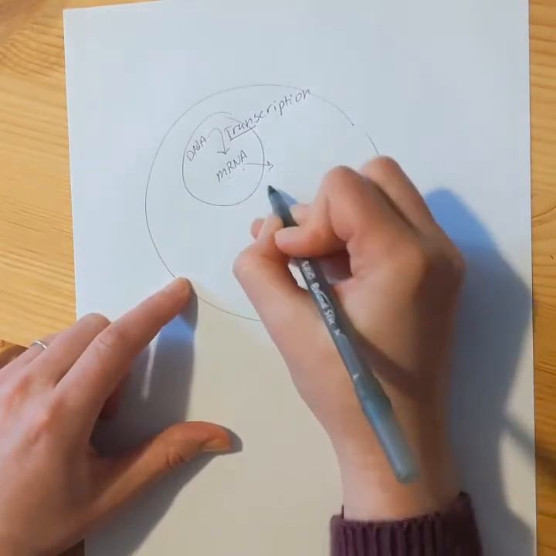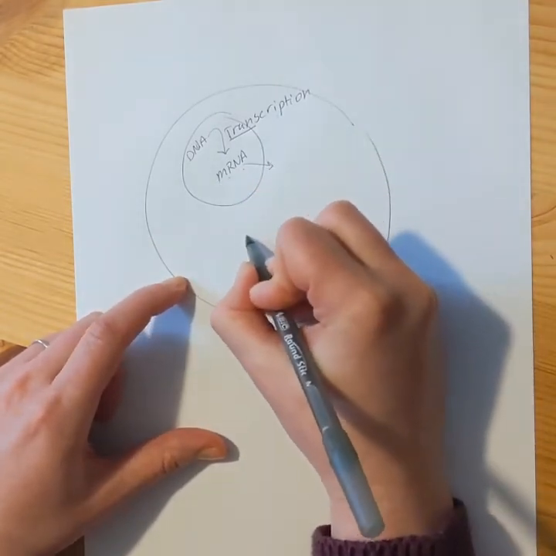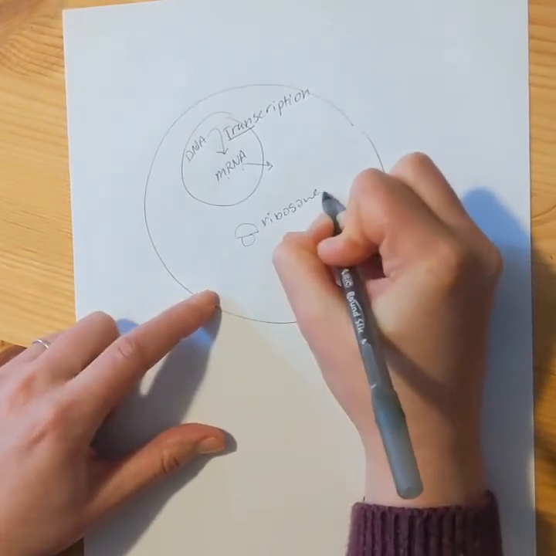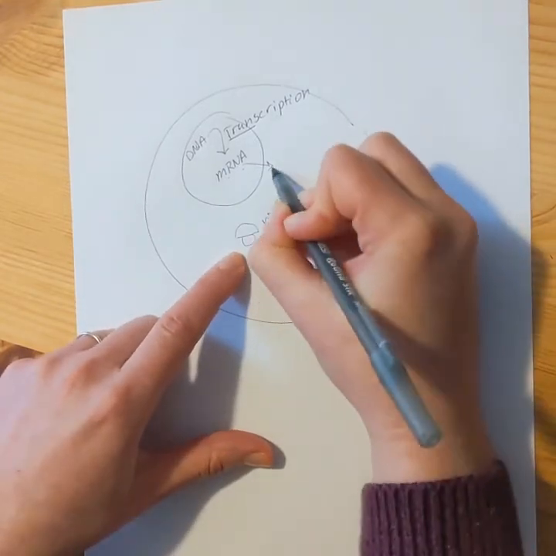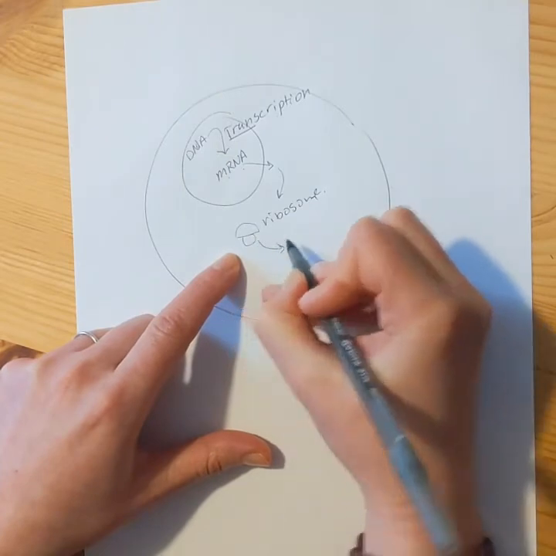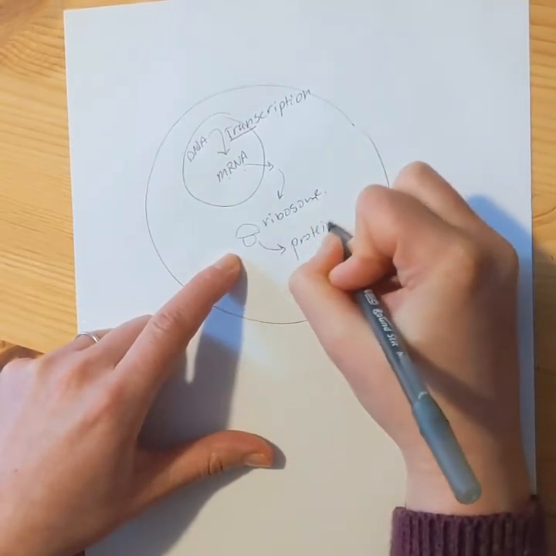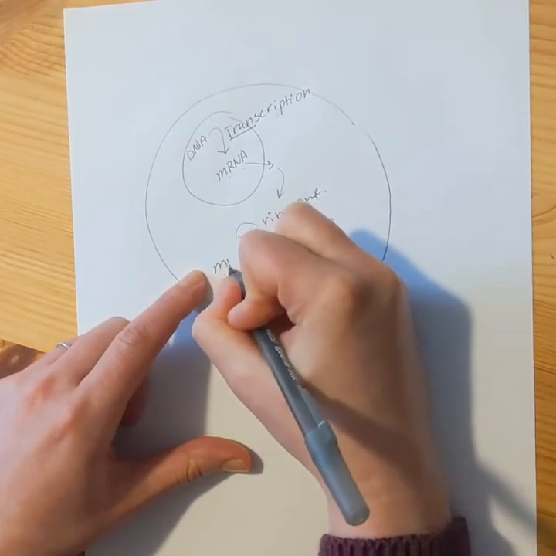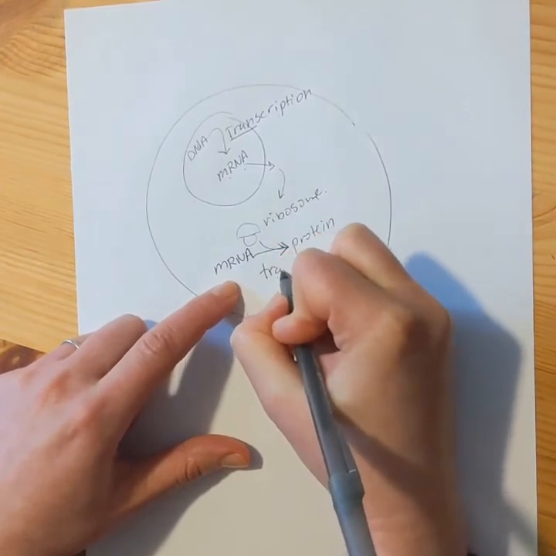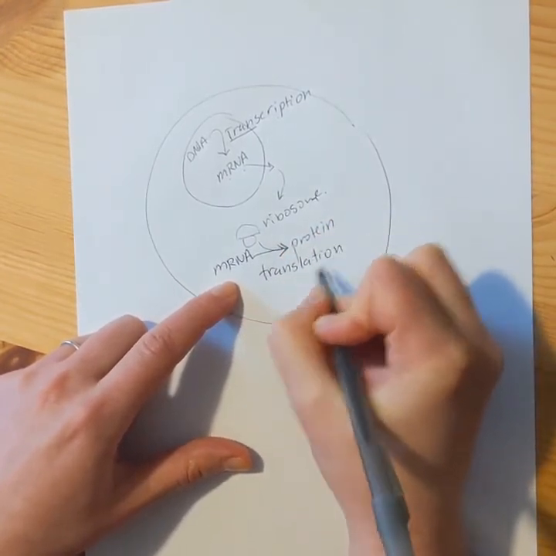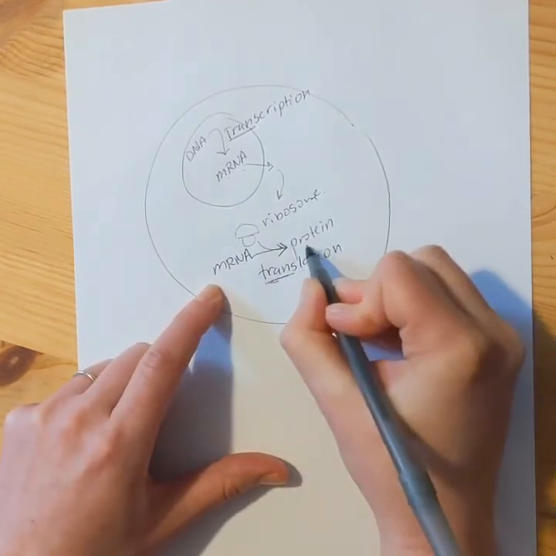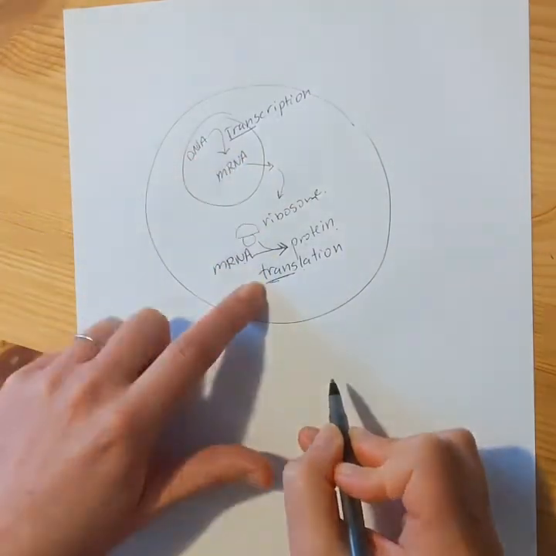Now, the information in the mRNA leaves the nucleus and it goes over to the ribosome. That one looks very much like a mushroom. The ribosome is going to take the information in the mRNA and it's going to turn it into a protein. So, mRNA to protein is translation. You're translating the genetic code into a protein. Transcription, translation.